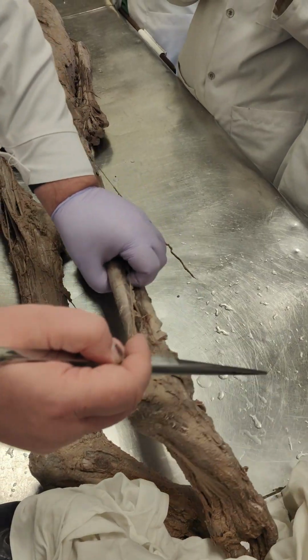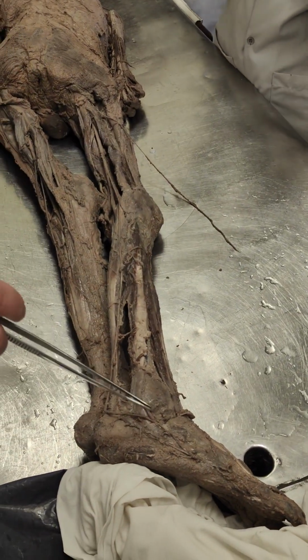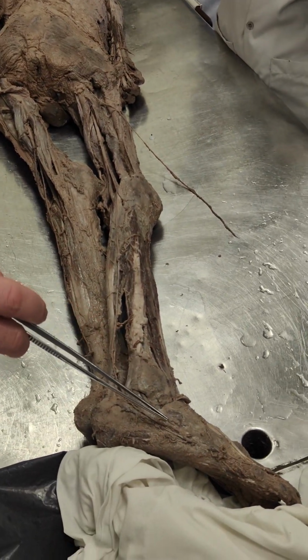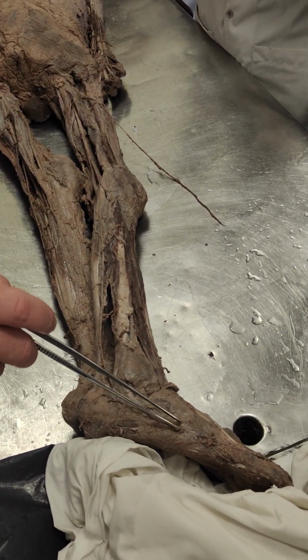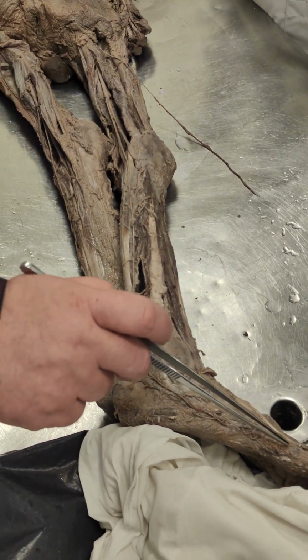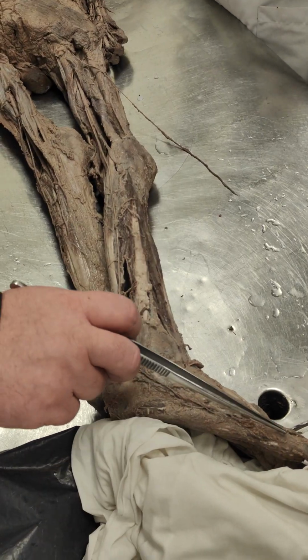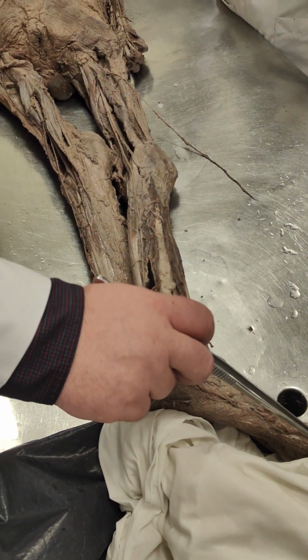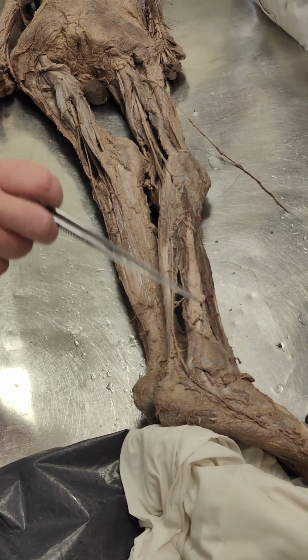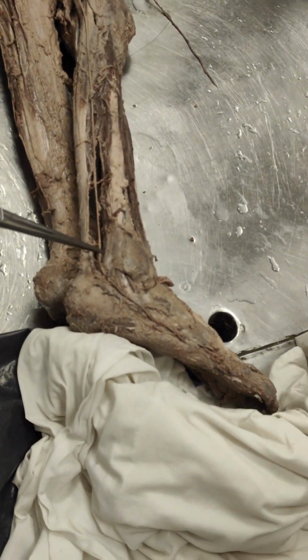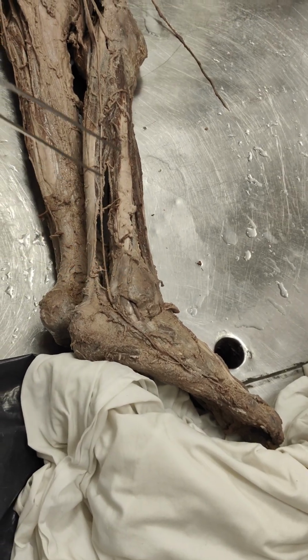Nervus suralis surrounds the lateral ankle and goes to the lateral side of the foot and continues into nervus cutaneus dorsalis lateralis and supplies the lateral side of the foot and the lateral side of the little toe. Nervus cutaneus dorsalis lateralis is the continuation of nervus suralis.